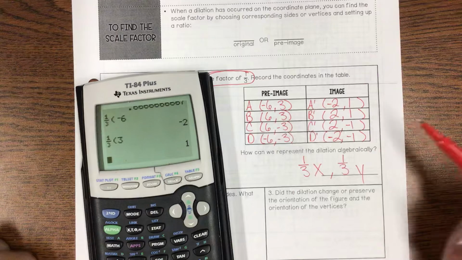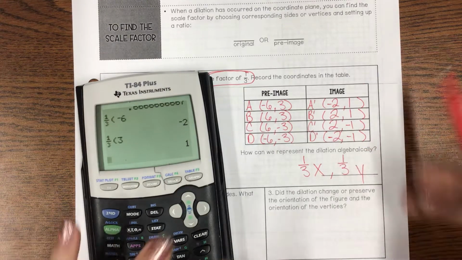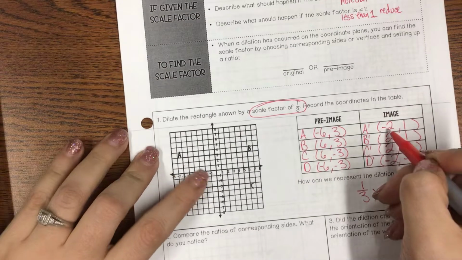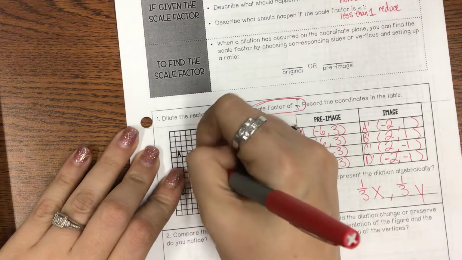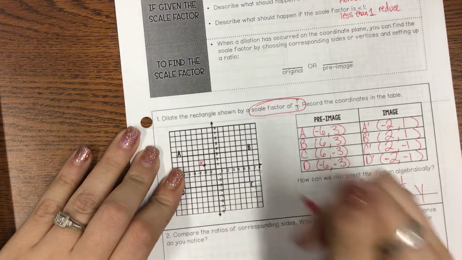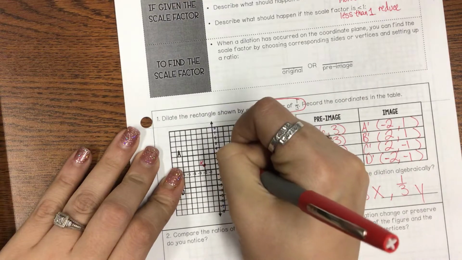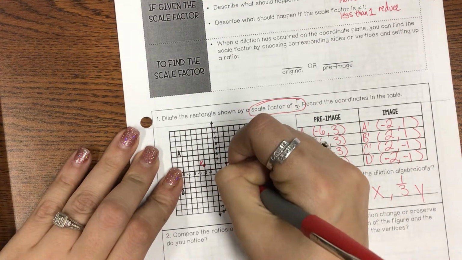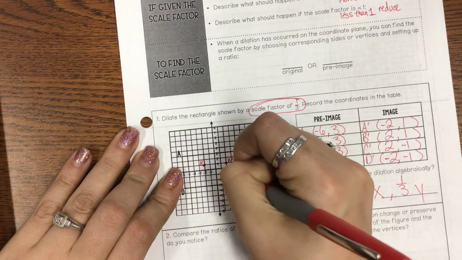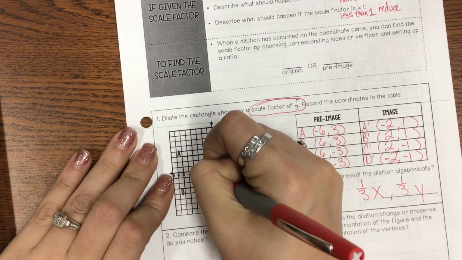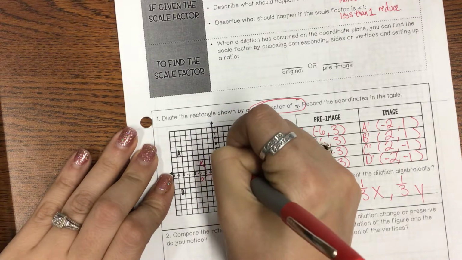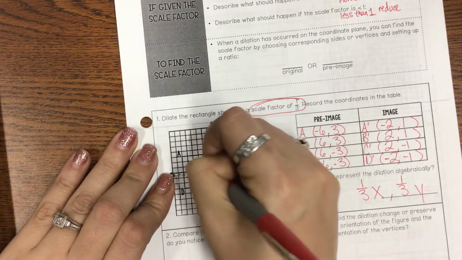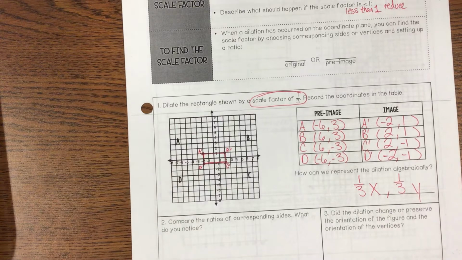Take your coordinates, multiply them by the scale factor, and we're going to graph it. So -2, +1 is where A prime is going to be. 2, 1 is going to be where B prime is. 2, -1 is going to be where C prime is. And D prime. So I have this rectangle.